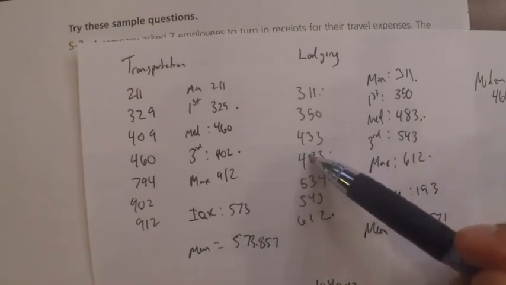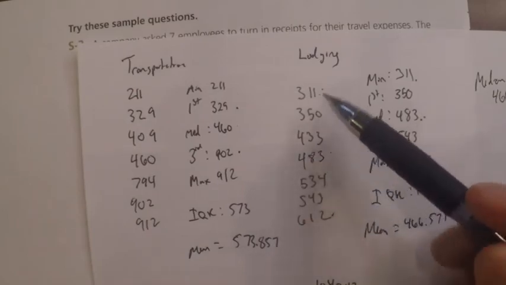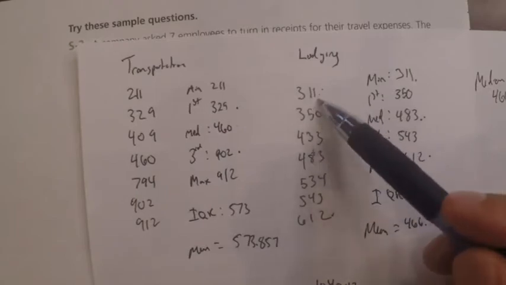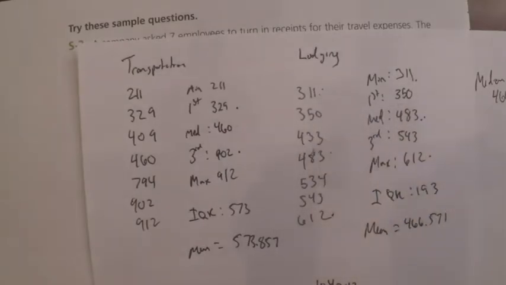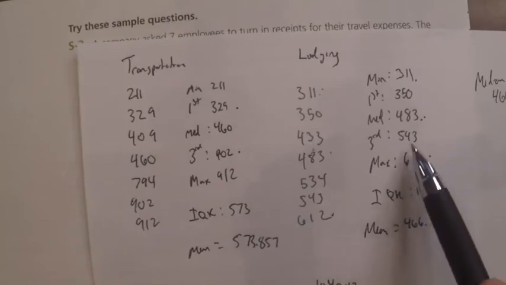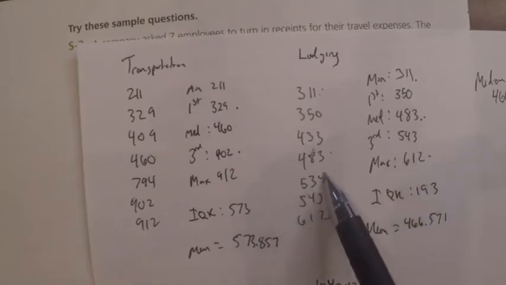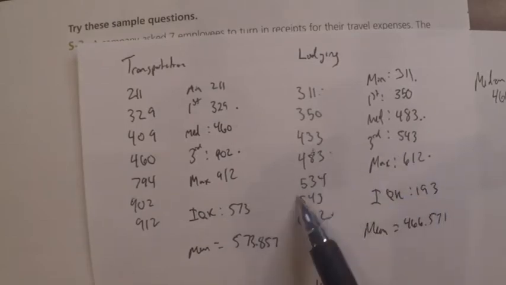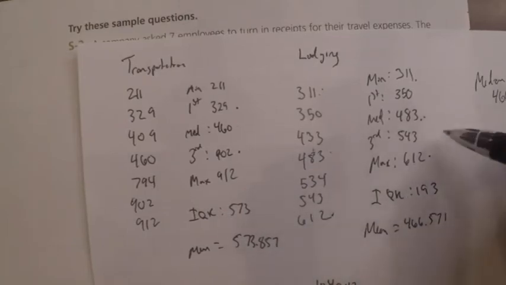Then once we found our median, to find the middle of the first half, right, is our middle number here, 350. That was our first quartile. And then finally, the third quartile was 543, which is the middle of the second half of data. To find our interquartile range, we took 543 and subtracted 350 and got 193.